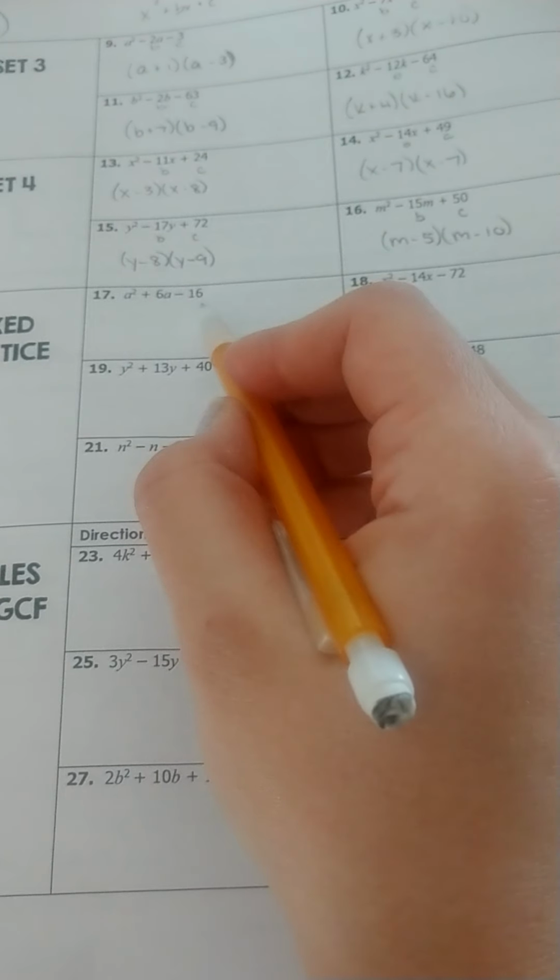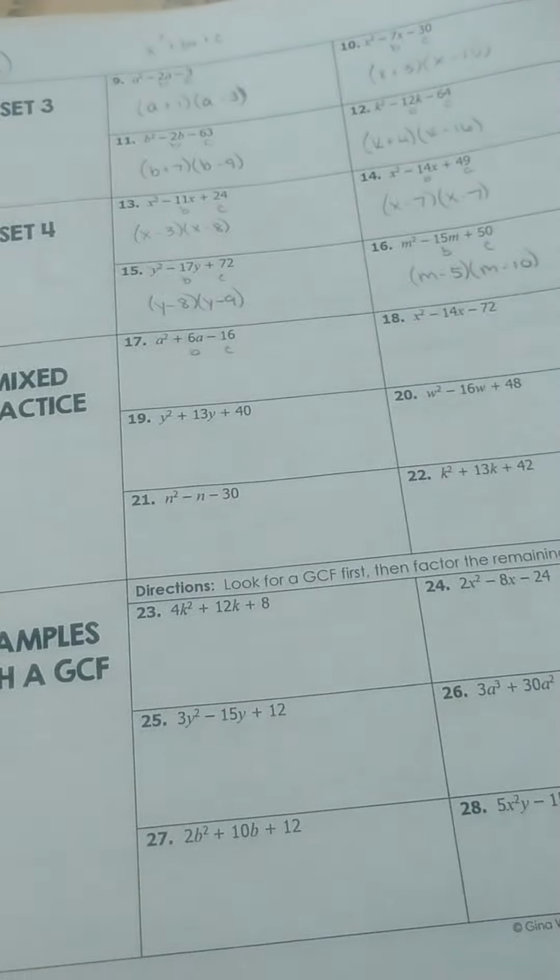So a squared plus 6a minus 16. Well, that's your B, that's your C.